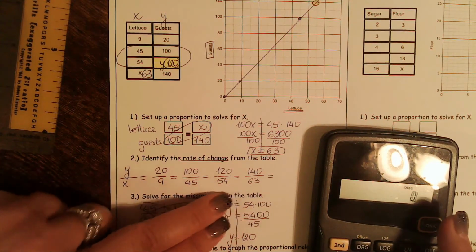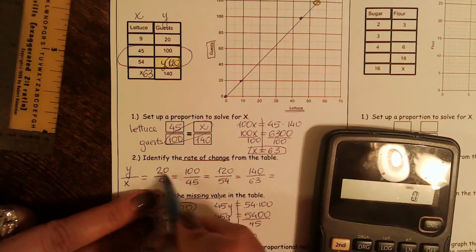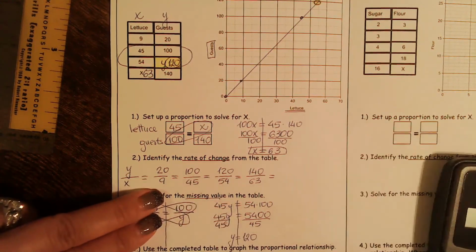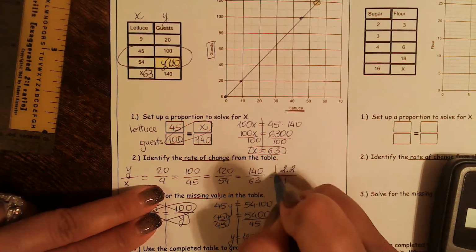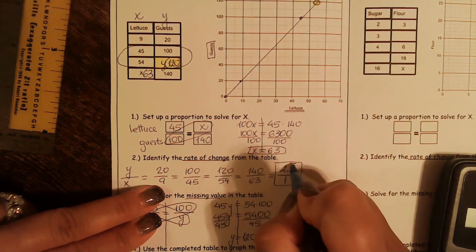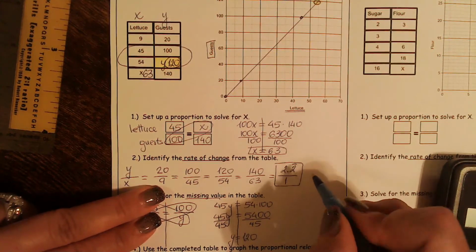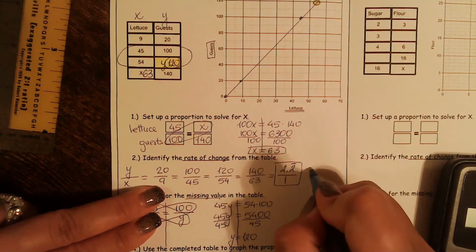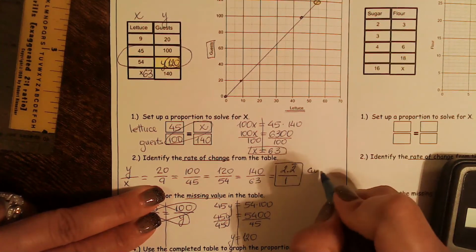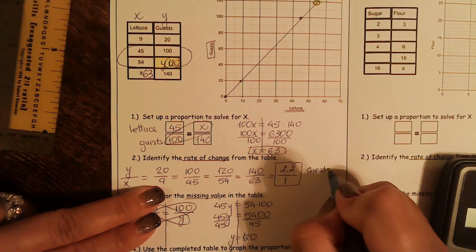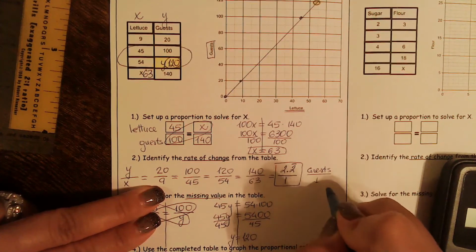2.2. Another way to check is cross products. So I'm going to record here 2.2 over 1 with the repetition. So 2.2 guests. So for every 2 guests, approximately, is 1 head of lettuce.